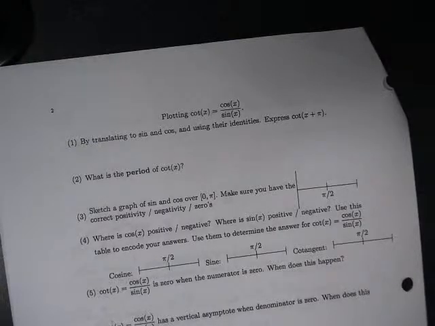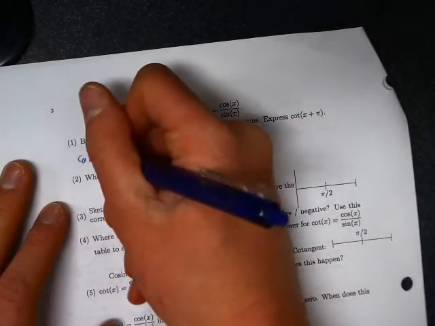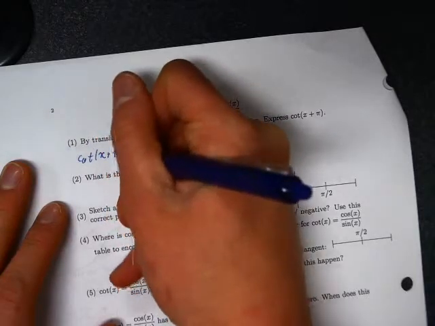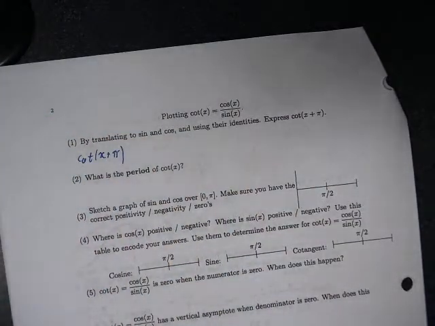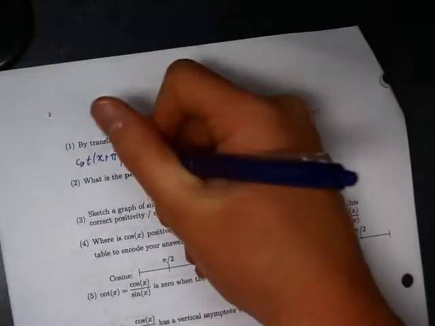So cotangent is cosine over sine. And let's start by seeing: tangent had period pi, and cotangent is so similar to tangent. Maybe it has period pi? So take a moment and tell me, what is cotangent of x plus pi? What do you get when you start with cotangent of x plus pi and simplify? I bet you get cotangent in the end.